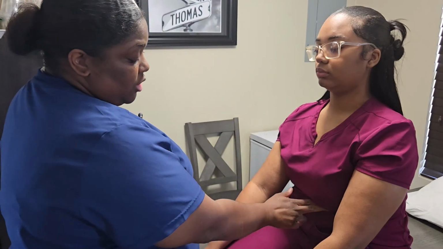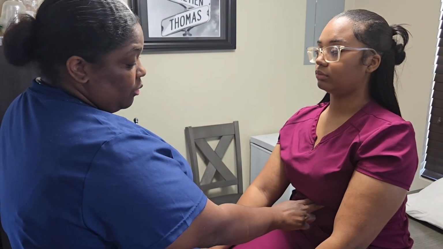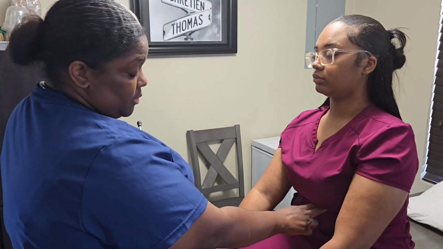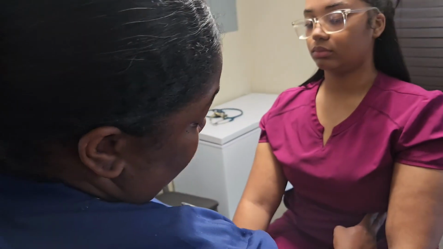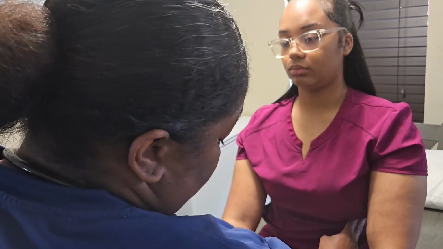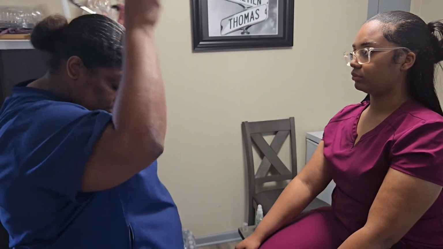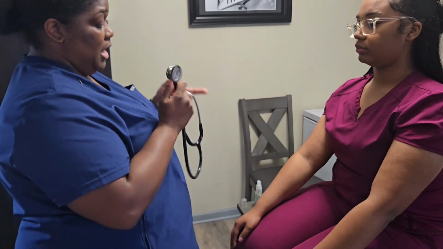We're going to come down to the fourth intercostal left sternal border, which is your tricuspid. Then we're going to come over to the mid-clavicular fifth intercostal, which is your mitral, also known as your apical pulse. Those same landmarks, I'm going to listen to them with my diaphragm.